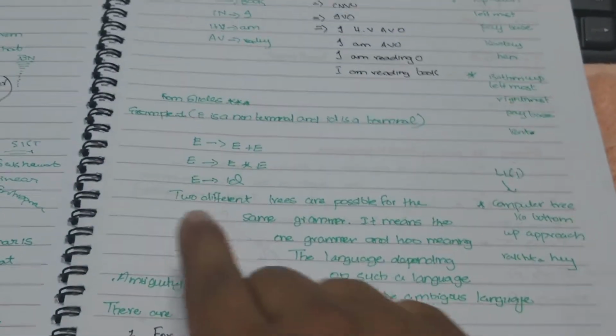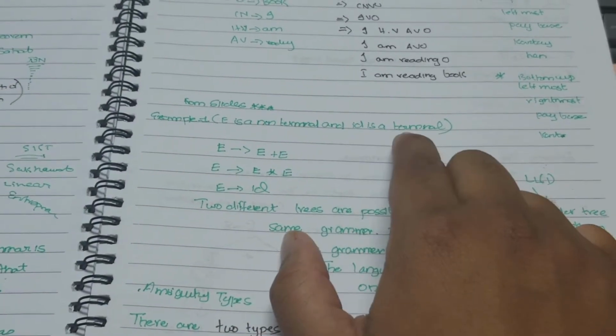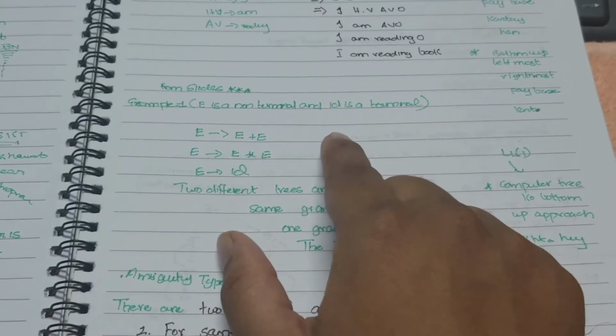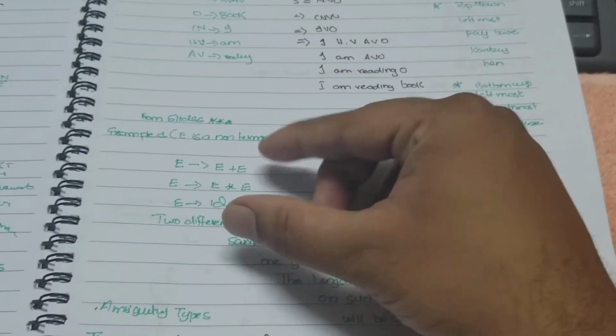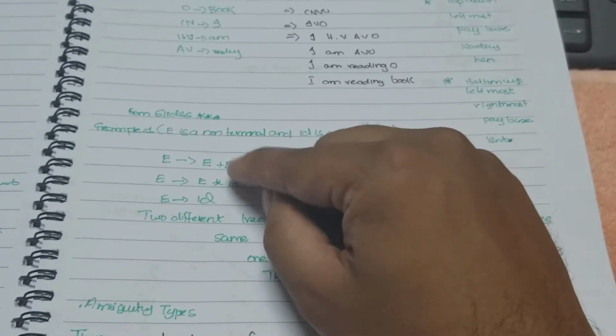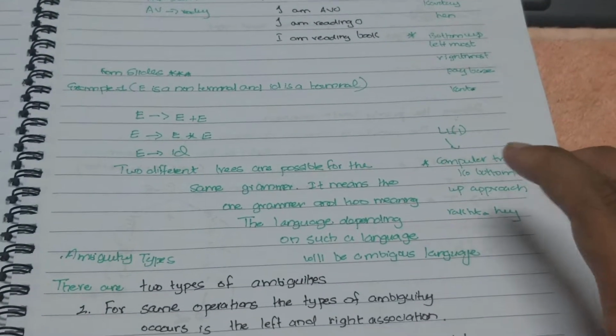So this is from the slides. We have our example 1. E is a non-terminal and ID is a terminal. So if you feed this code into your compiler, it's going to be an ambiguous situation because you're saying at the same time E plus E or E into E. This is an ambiguous situation over here.